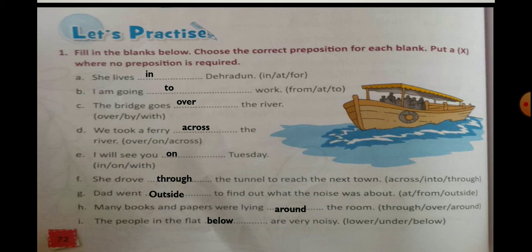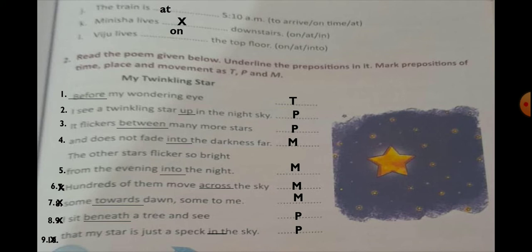Next, number I. The people in the flat dash are very noisy. Let's check the options. Options are lower, under and below. So your correct option is below. So put a tick on below. The people in the flat below are very noisy. So let's move to page number 73.